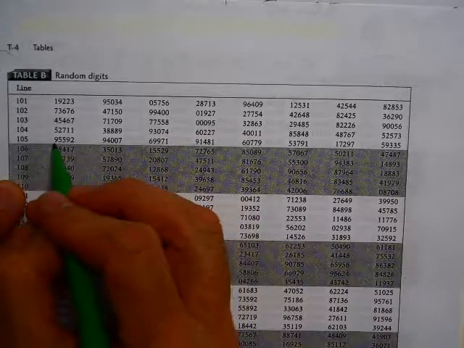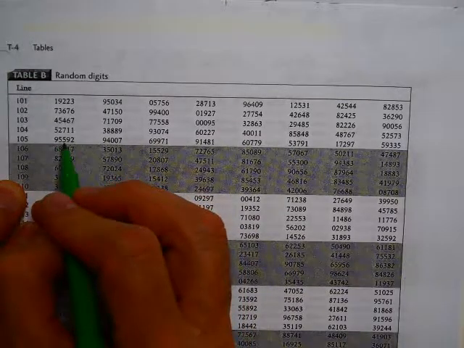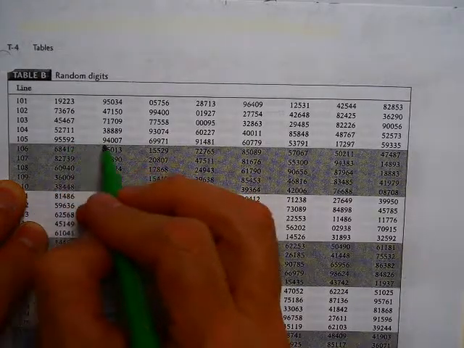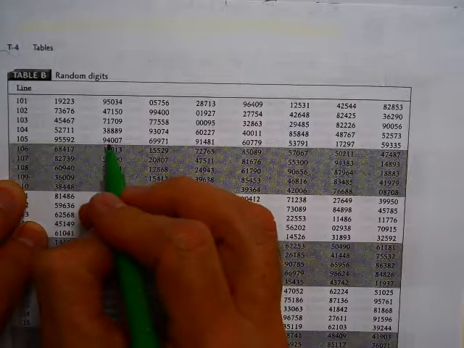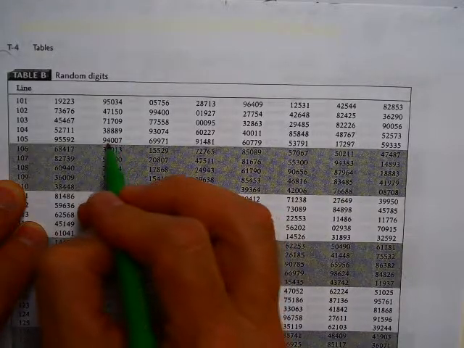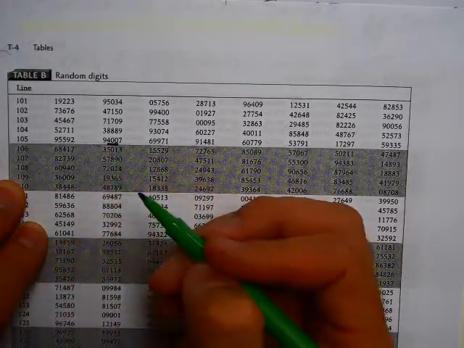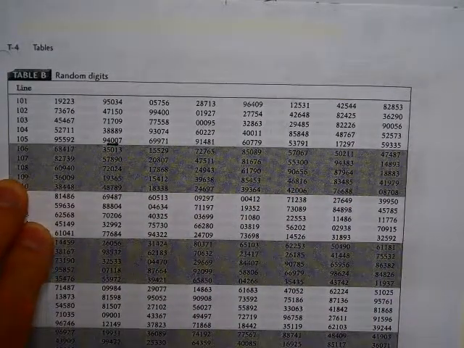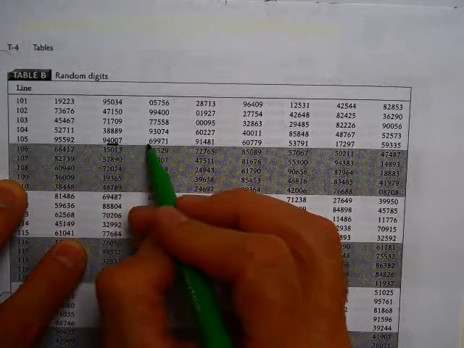So here's what I'm going to do. I'm going to take my first 3 digits, 955. Well, that's too big. I don't have that many stores. So I keep going. I take the next 3 digits, 929, and then the next 3 digits, 400. Well, that's within my number set. So I'm going to take that. So store 400 is going to be on my sample. And then I keep going.